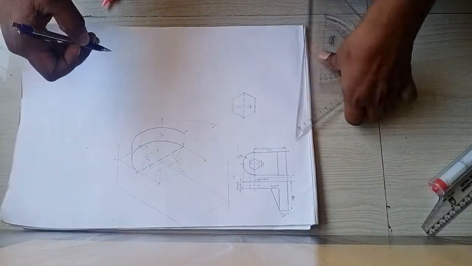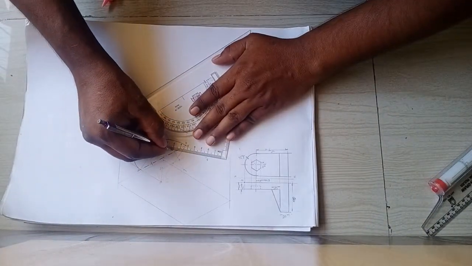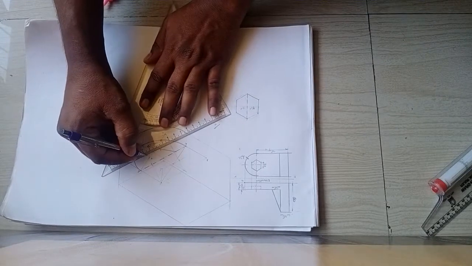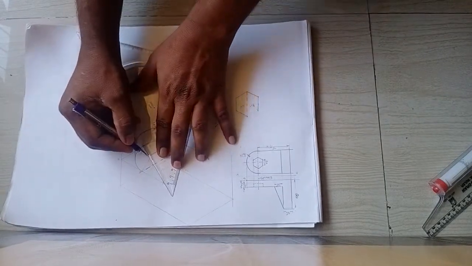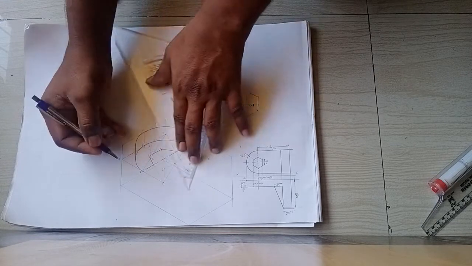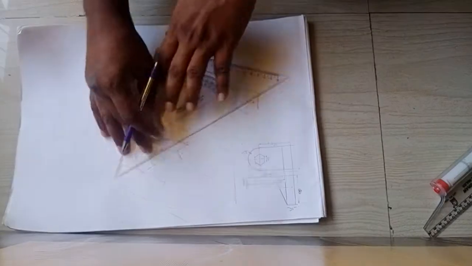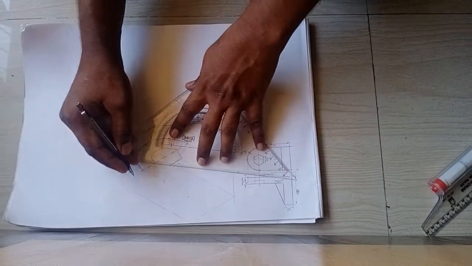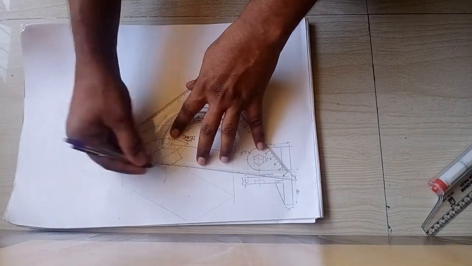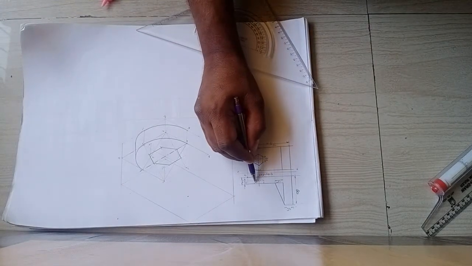Join all the points by a dark line. Okay, it is here. This will be this point, and this is here. Then this is the point, and this point is here. Okay, so we'll draw the hexagon at this point, but this hexagon's depth is given as 10 mm.